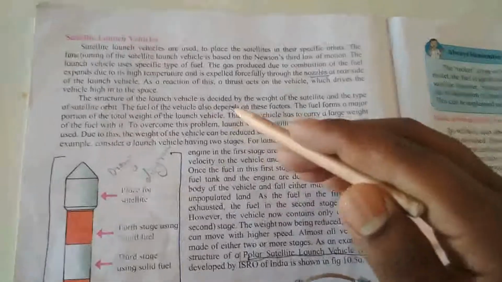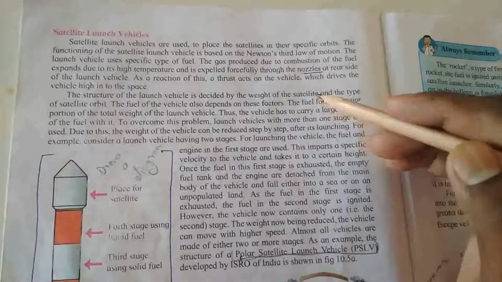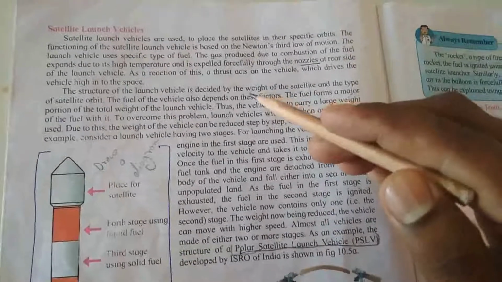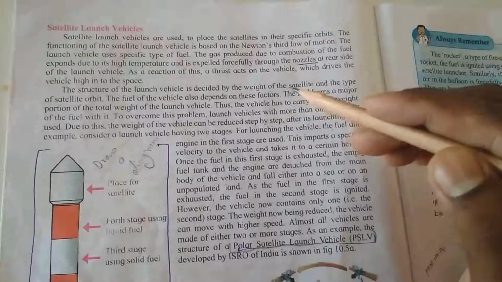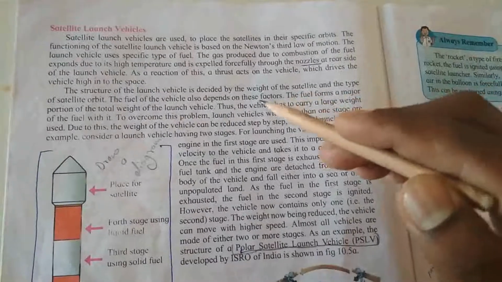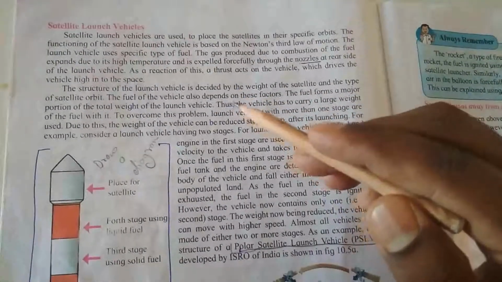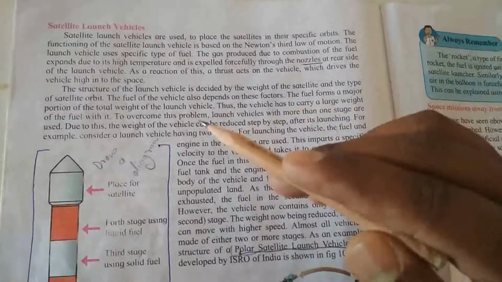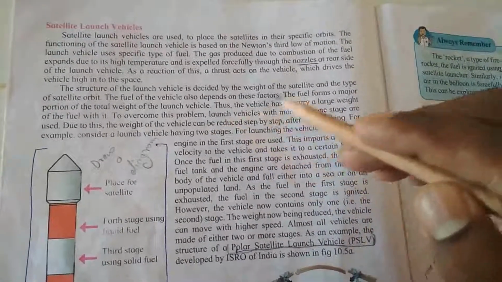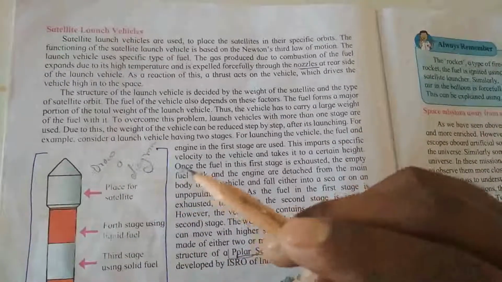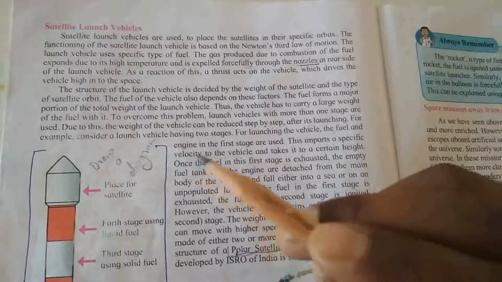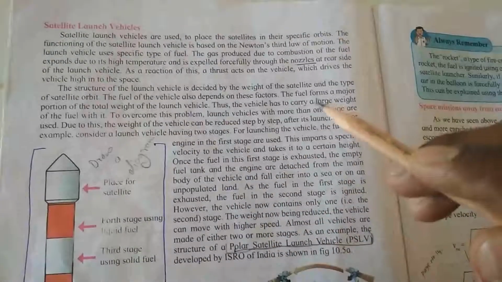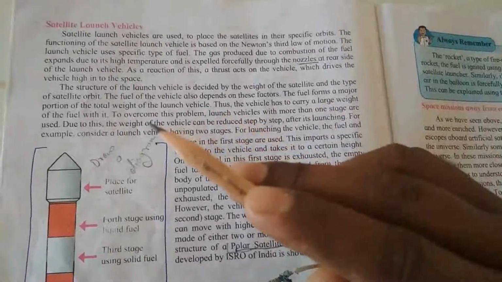The structure of the launch vehicle is decided by the weight of the satellite and the type of satellite orbit. The fuel of the vehicle also depends on these factors. The fuel forms a major portion of the total weight of the launch vehicle. Thus the vehicle has to carry a large weight of fuel with it.